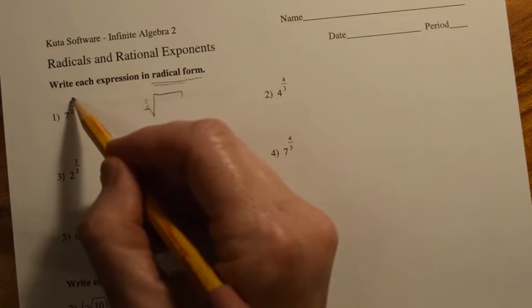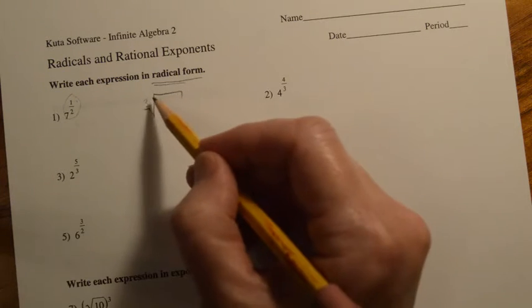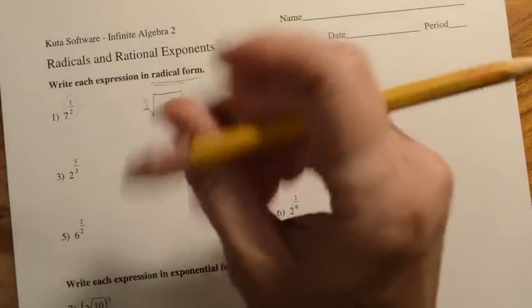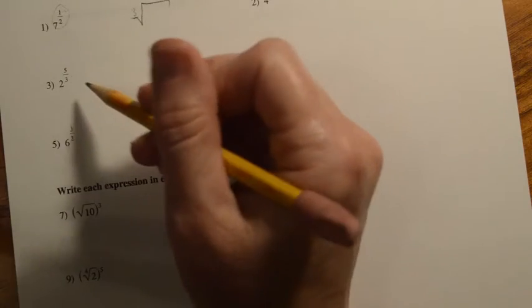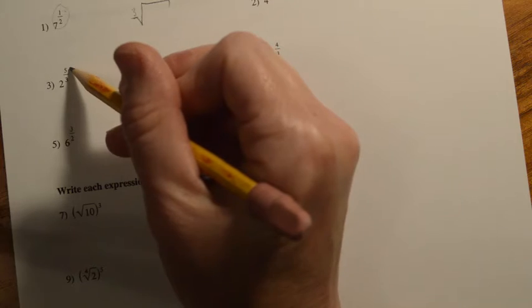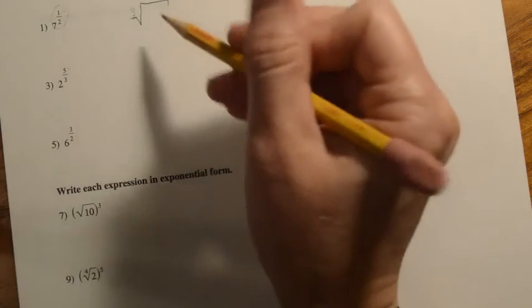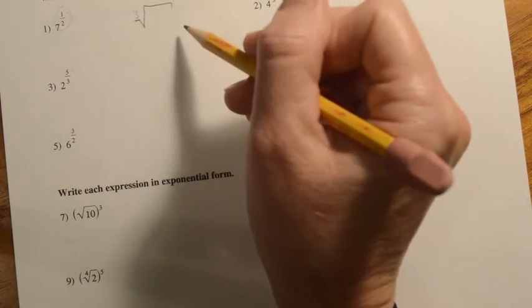And if it's something simple where there's a numerator of 1, regardless of whatever the base is, you're just going to have that radical. But in problems like 2 or 3 and 5, where there is a non-1 in the numerator, we're going to have both a radical and a power. All right, so we just have to make sure that we do both there.